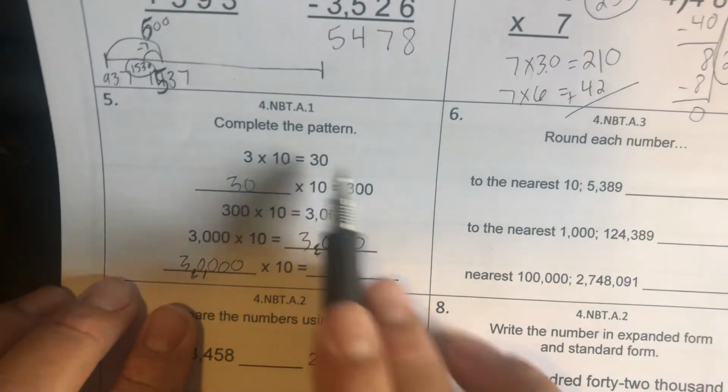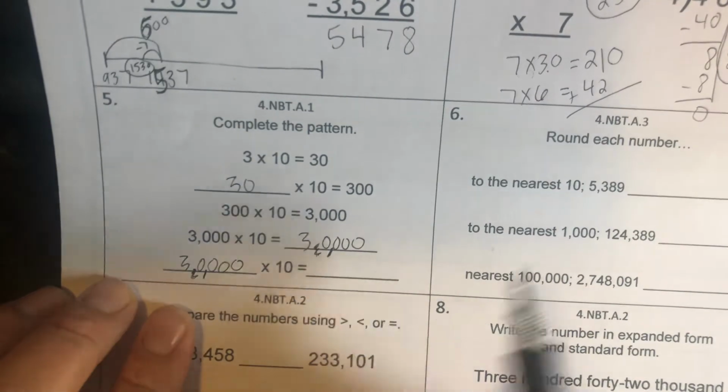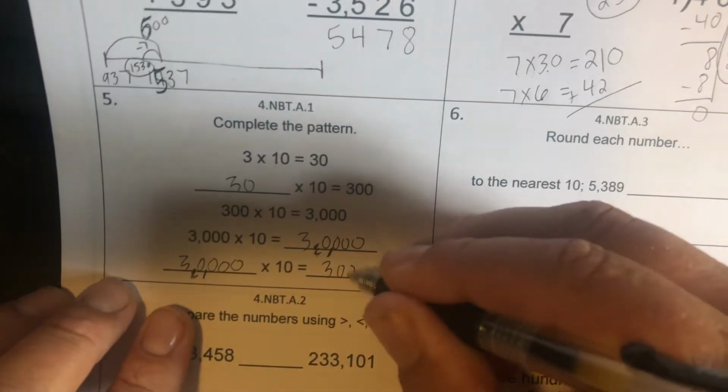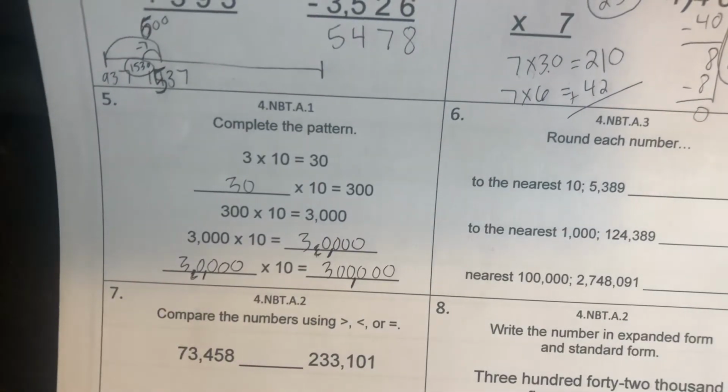1 zero, 2 zeros, 3 zeros, so now you need 3 zeros here, or 4 zeros, excuse me. I keep putting the comma in the wrong spot. What's the pattern here? 1 zero, 2 zeros, 3 zeros, 4 zeros. Now you need 5 zeros. 1, 2, 3, 4, 5. And then you go back in and put the commas.